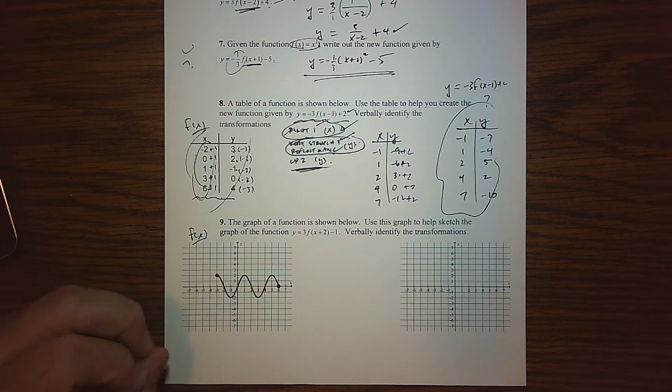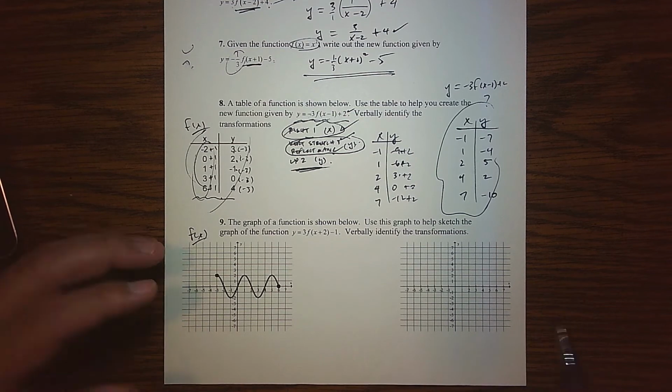So we're essentially doing the same thing. We're just manipulating it point by point. So what about this graph? I would do the same thing.